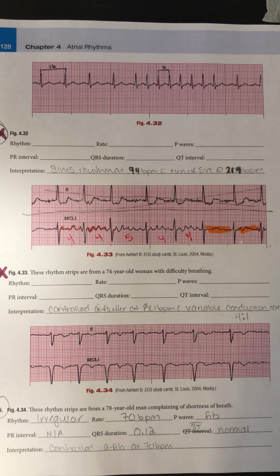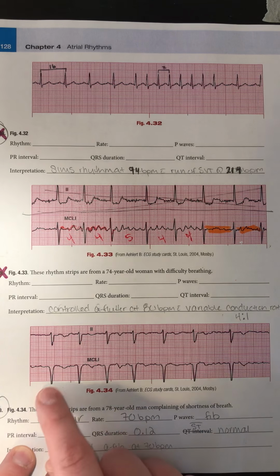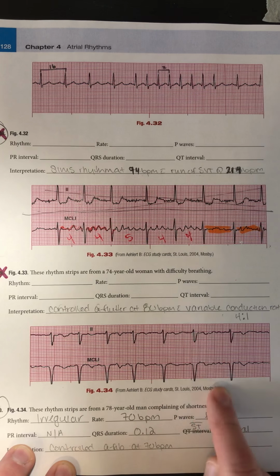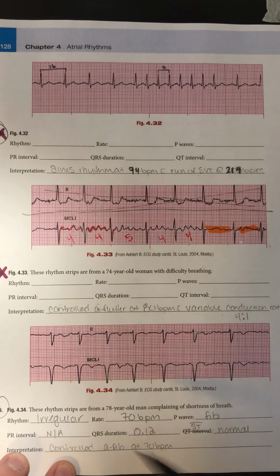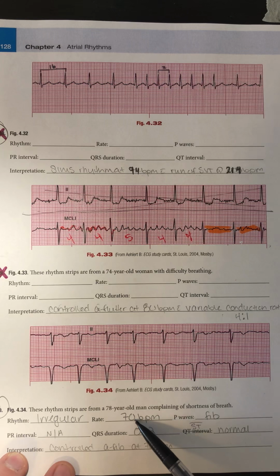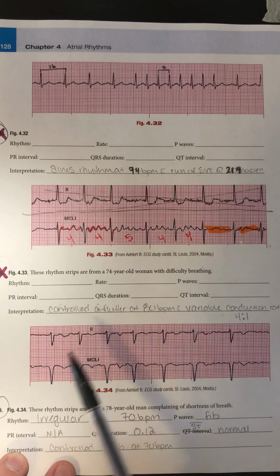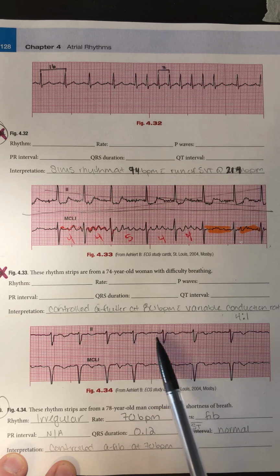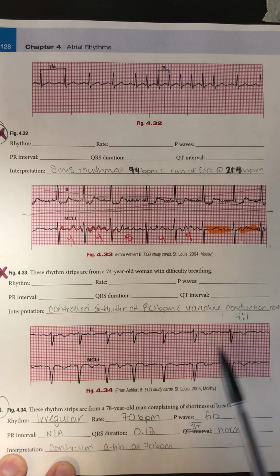Looking at number 50 or figure 4.34, the last one on this page, it is irregular. So we can tell here that it just varies a little bit. Looks like it slows down here at the end. For my rate, 1, 2, 3, 4, 5, 6, 7 times 10 gave me 70 beats per minute. I have no defined P waves, so those are the fibrillation waves.